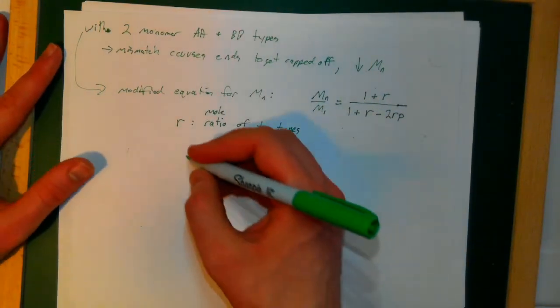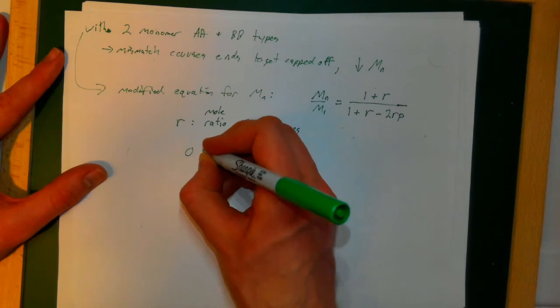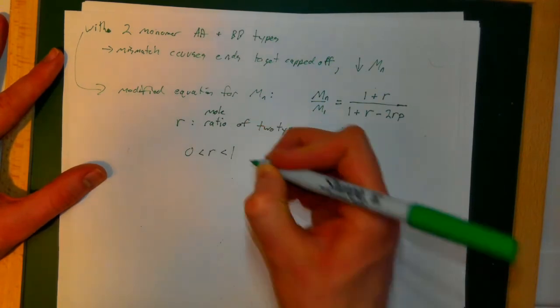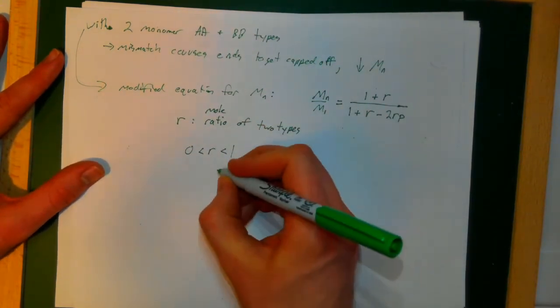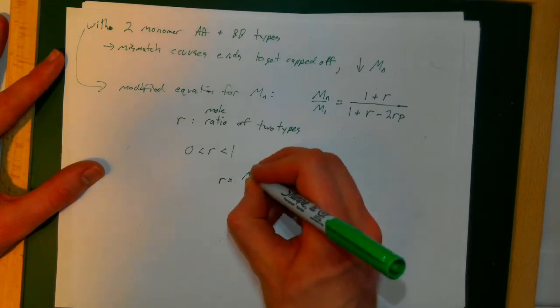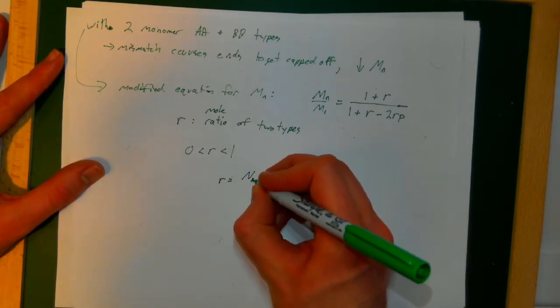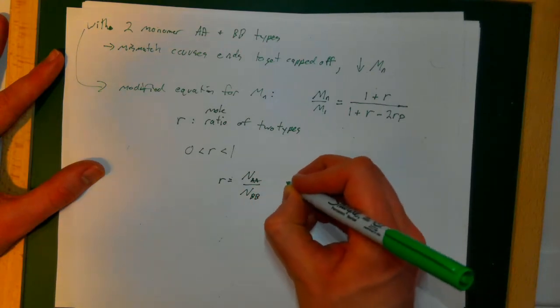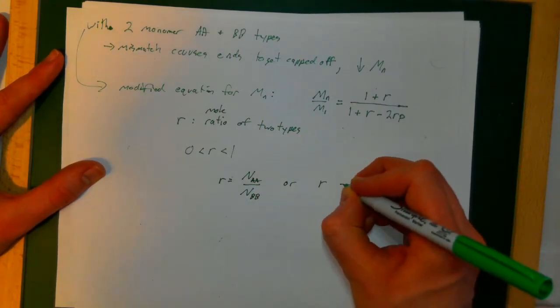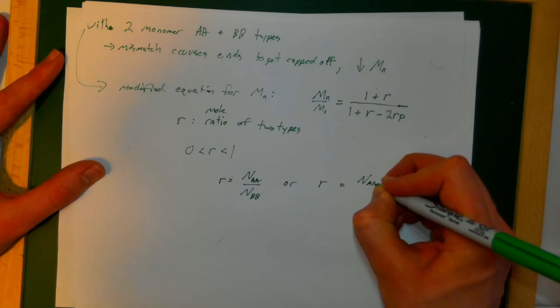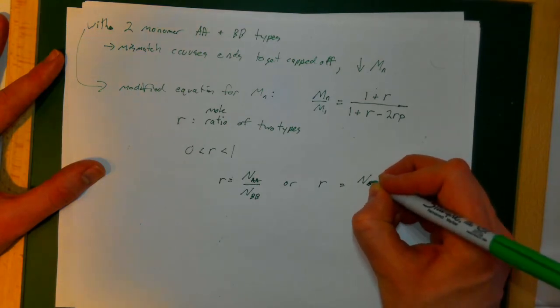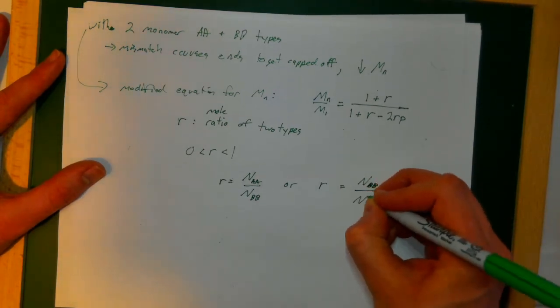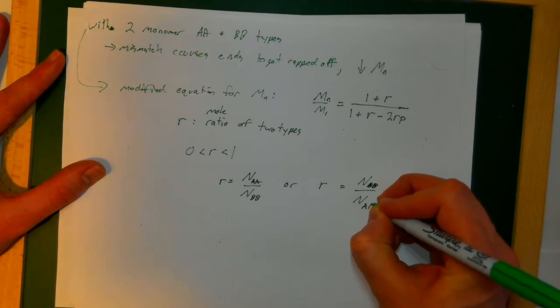And r is greater than 0 and less than 1, and it's defined as the number of moles of your AA type divided by your number of moles of your BB type, or, sorry, your number of your BB type over your number of your AA type.